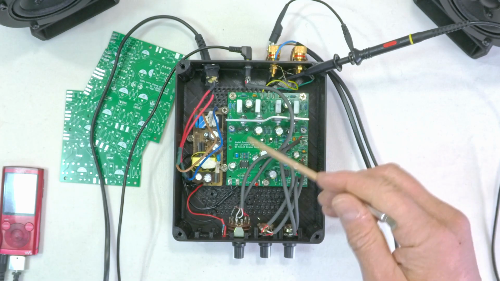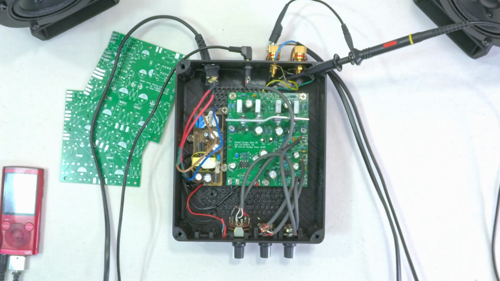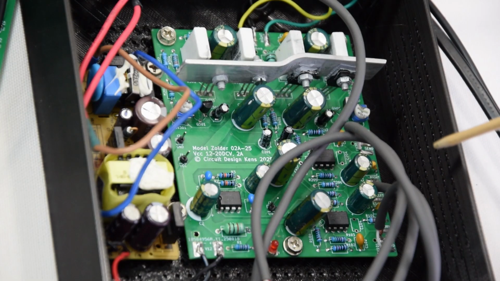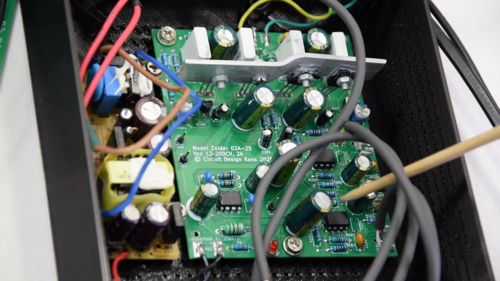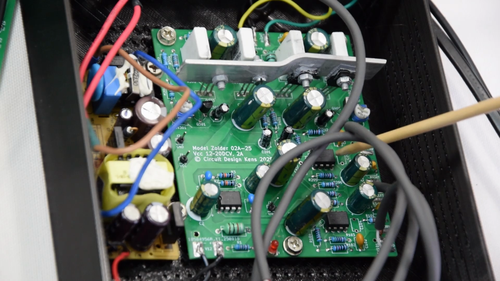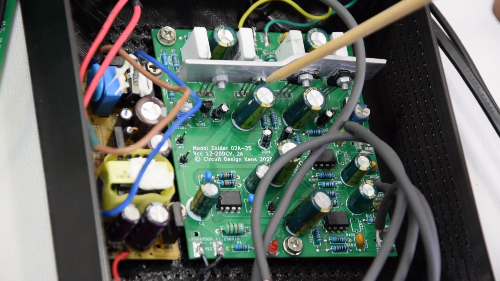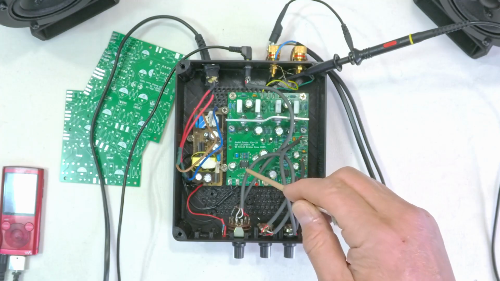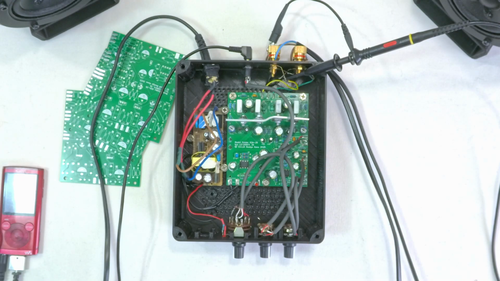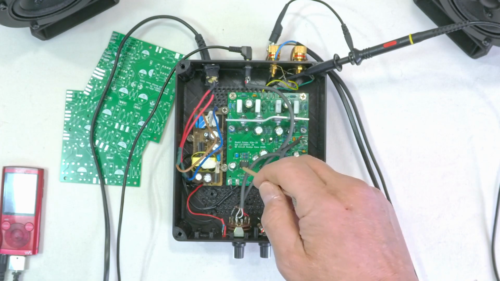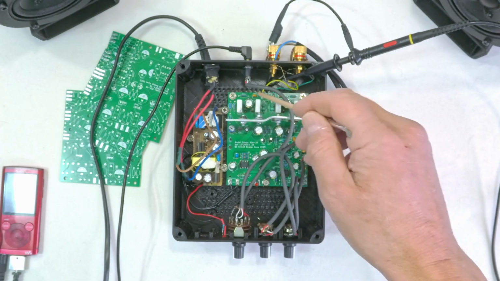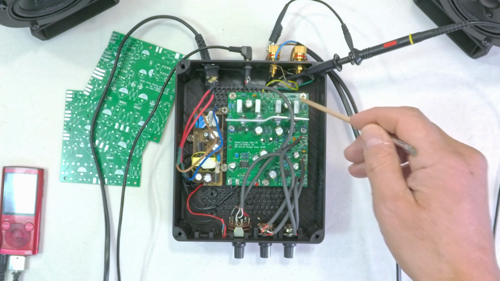So let's take a quick look at the printed circuit board. This is the input and amplification section. Here you see the two op-amps, one for the left channel, one for the right channel. It is well separated from the output stage and the power supply section to avoid interference. So this is the power supply section as discussed earlier, and these are the output channels, left and right.